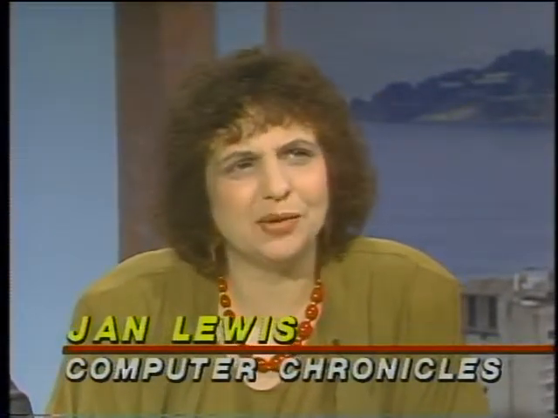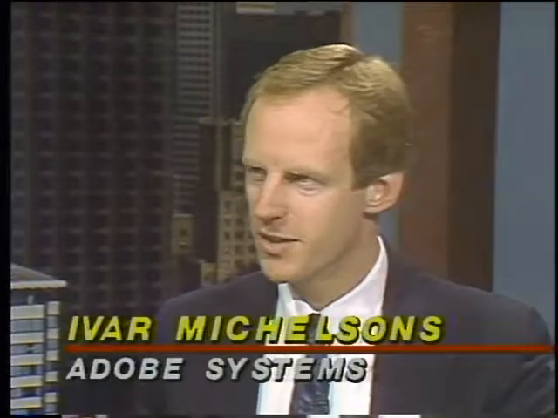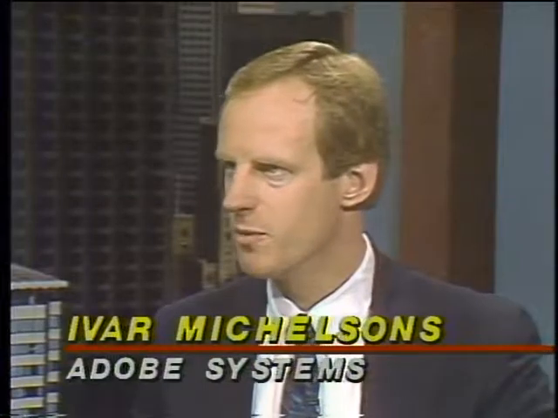Ivar, the area of fonts, probably more than any other area in this field, seems to be loaded with confusion. I mean, there are different types: bitmaps, scalables, downloadables, Type 1 and Type 3. What does this all mean for the user, and how does Adobe Type Manager help the user in that regard? You're right, Jan. The industry is in a transition now from the older technology of bitmap fonts to outline or scalable fonts. And Adobe's mission is to make that transition as smooth and as easy for the user as possible.